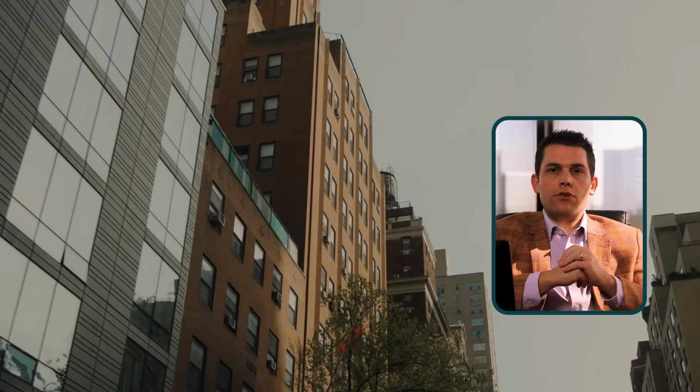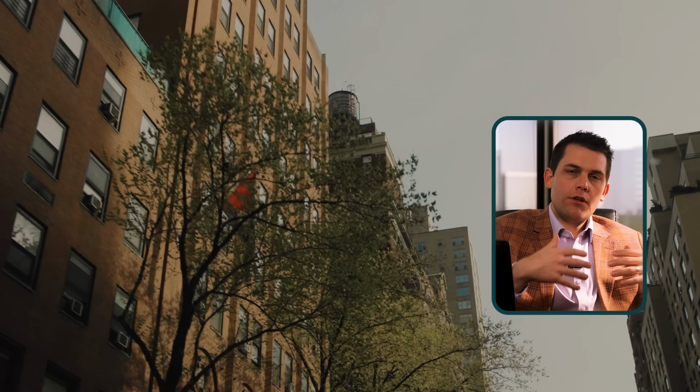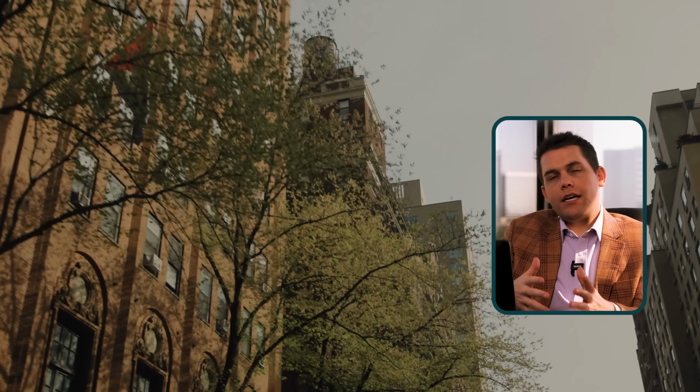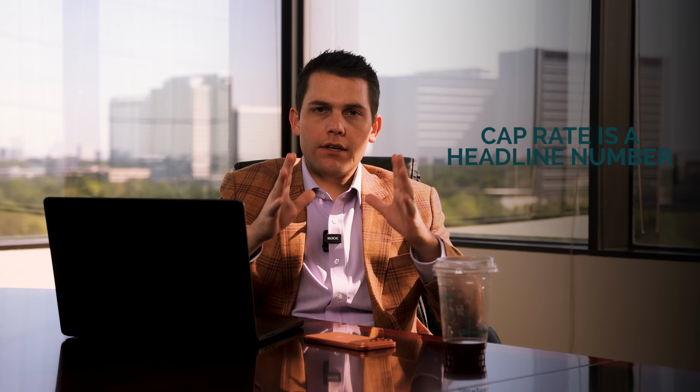It doesn't tell you who the tenant is, doesn't tell you how long the leases are, doesn't tell you if the rent is above market or below market. It doesn't tell you what happens if the tenant leaves. It doesn't tell you how much capital you'll need to put into the building next year, or how much capital you'll need to put into the building if the main tenant were to move out. In other words, cap rate is a headline number, but the real story is found in the details.